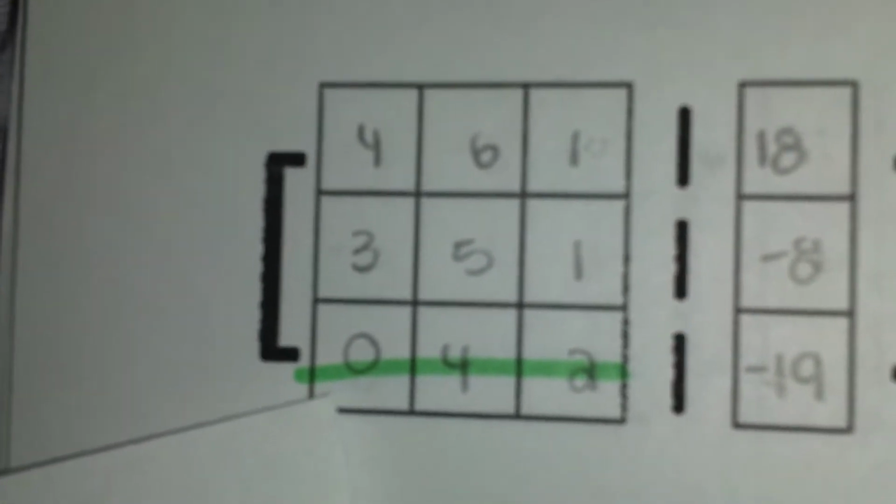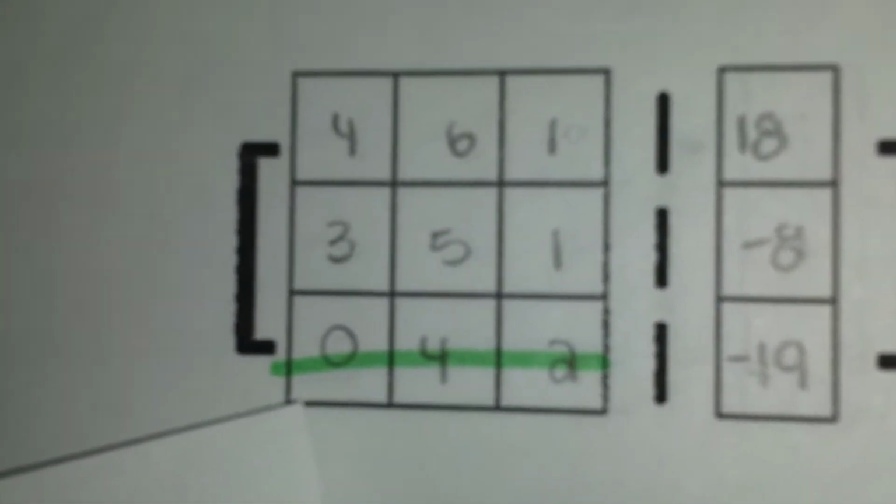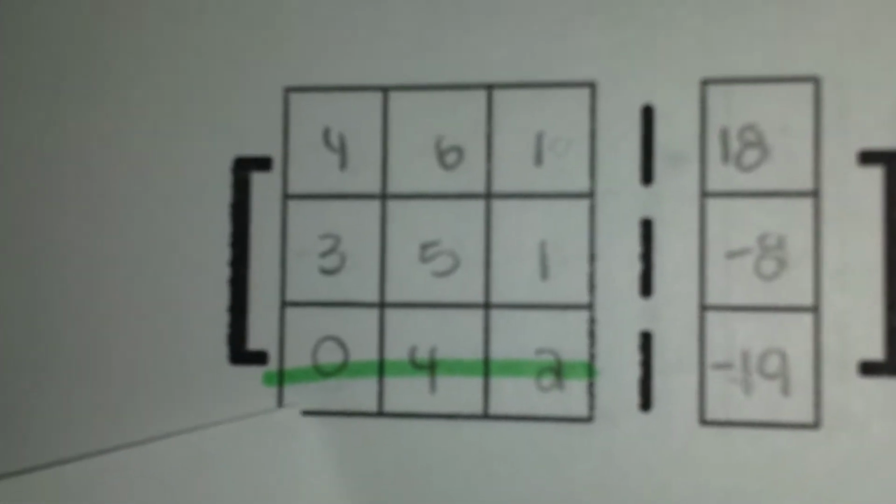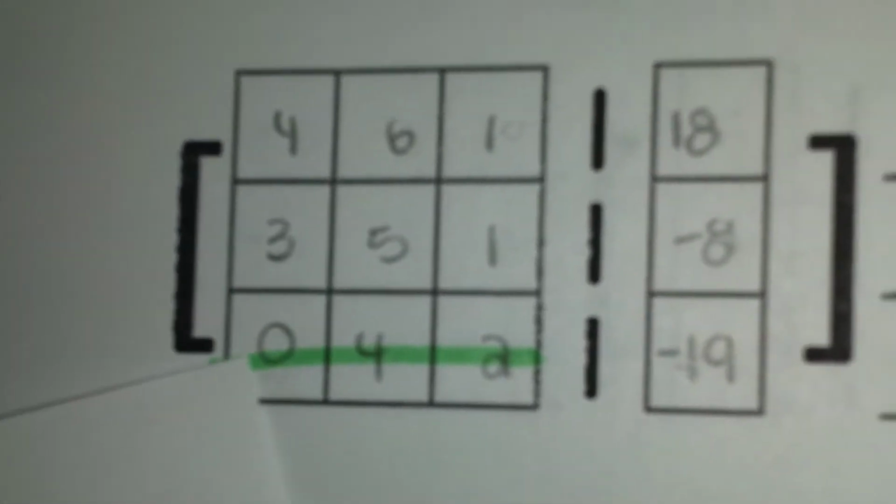So what you do is you have to either multiply, divide, add, or subtract to get that 0 with another row. So what I did was I used row 3 and row 2. I multiplied row 3 with a -1 and I added it to row 2.